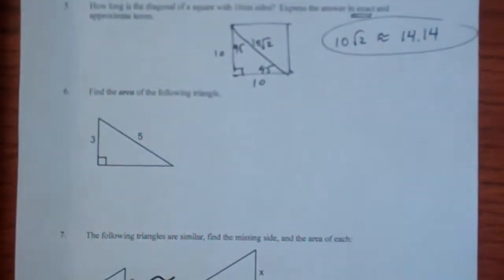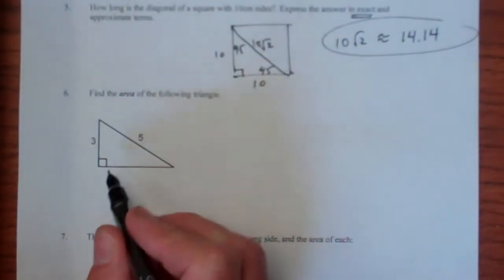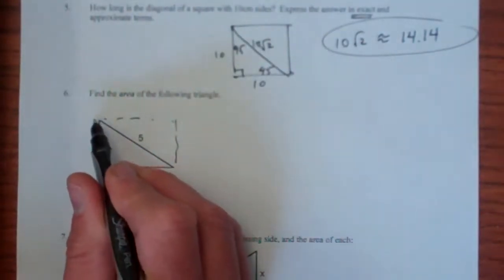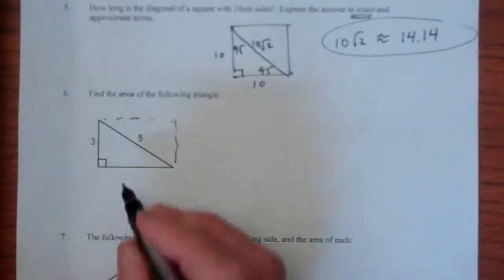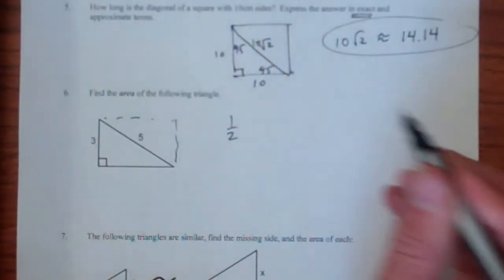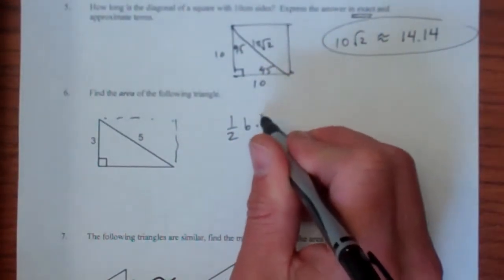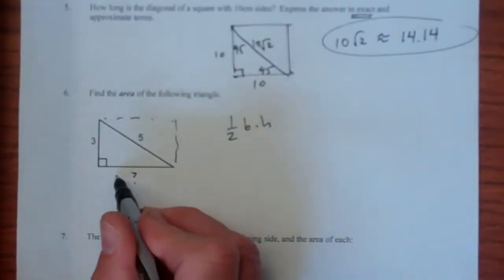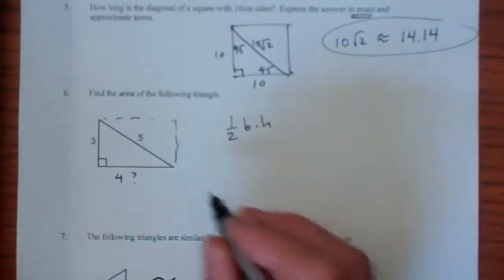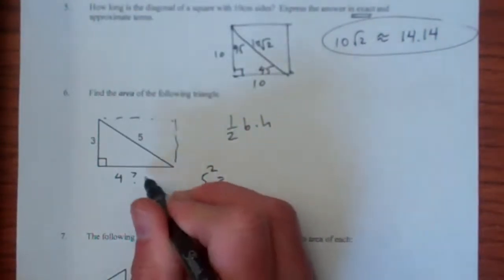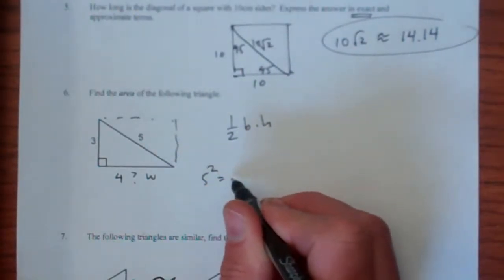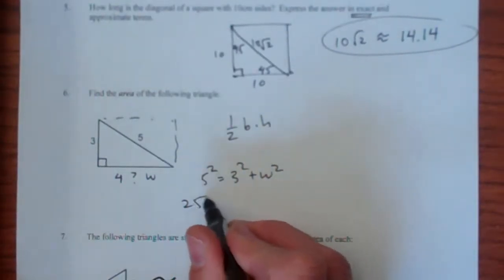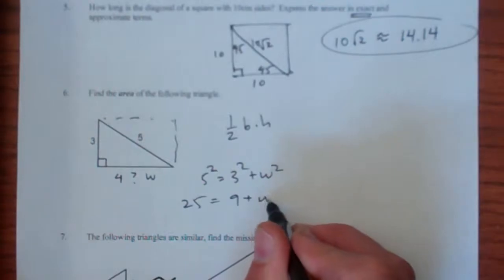Find the area of this triangle. To find the area, we need to think, well, if this was a rectangle, it would be the length times the width, and then I cut that in half. That's how we find the area formula for a triangle, base times height. Well, what is this base? This is the famous 3, 4, 5 right triangle. 5 squared, call that w, equals 3 squared plus w squared. 25 equals 9 plus w squared.